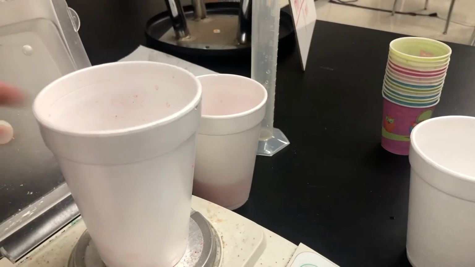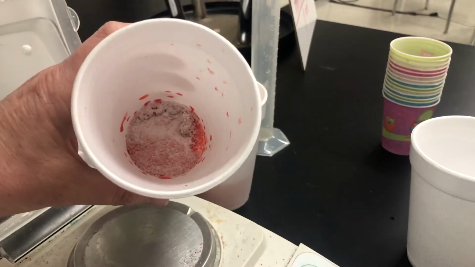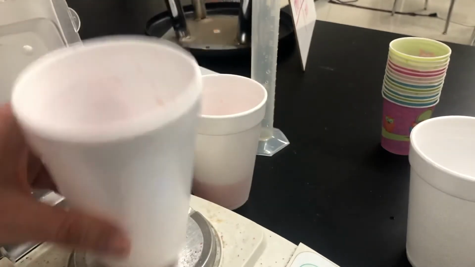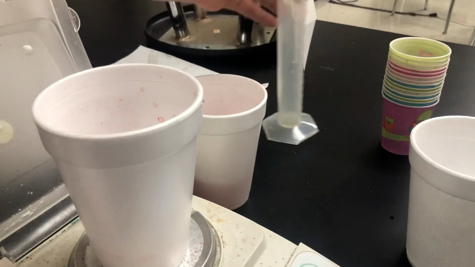There we go. So you can already tell how much more is in this cup than the first time. It's a lot more. Now I'm going to fill up my water again.